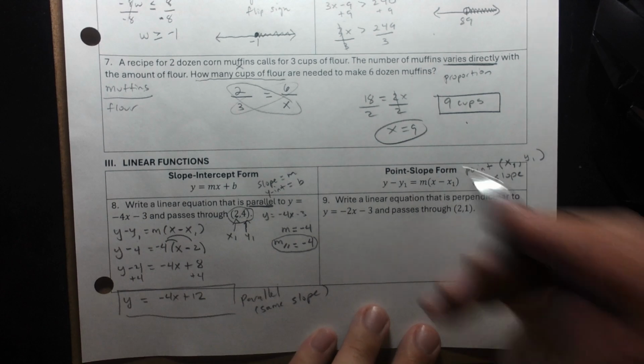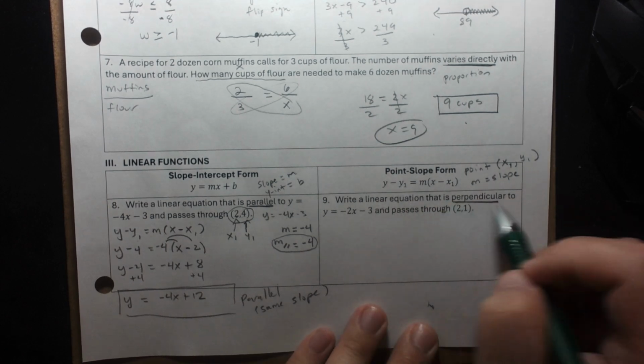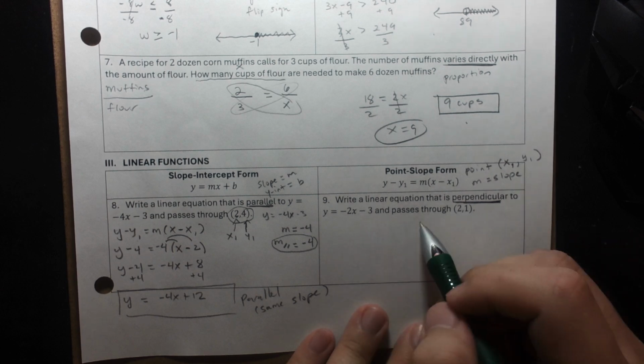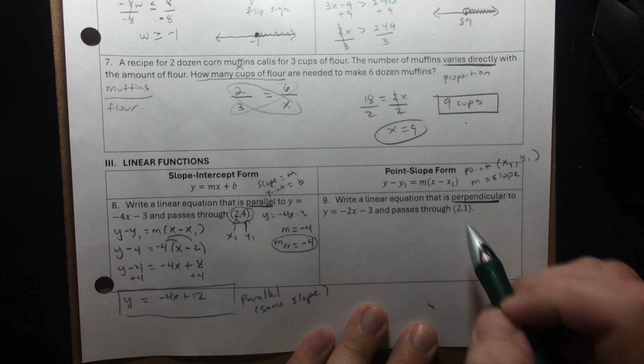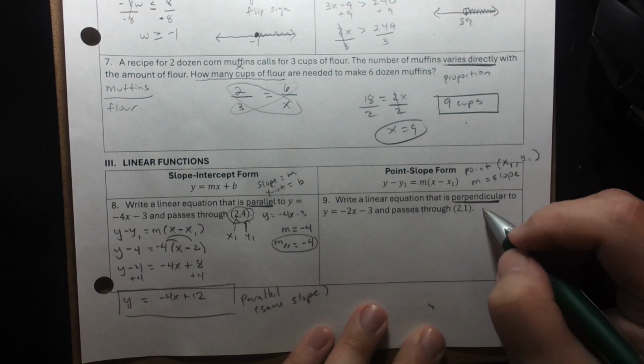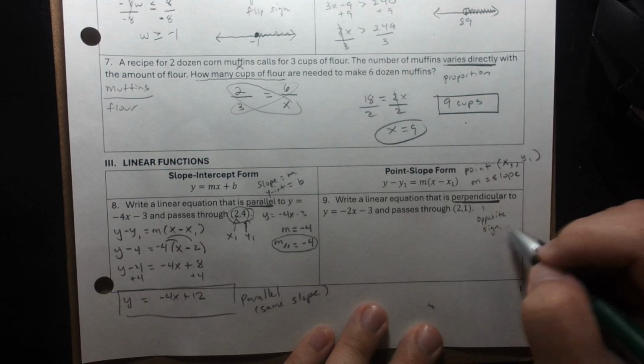Okay. Number 9, write a linear equation that is perpendicular to y equals negative 2x minus 3, and it passes through the point 2, comma 1. So whenever I see the word perpendicular, that means opposite sign, flip your fraction.